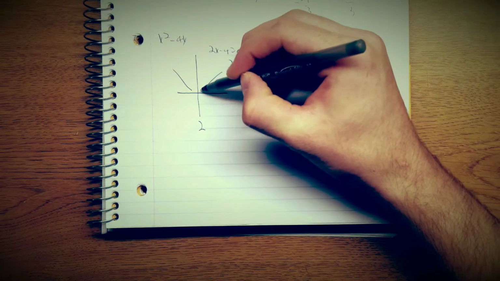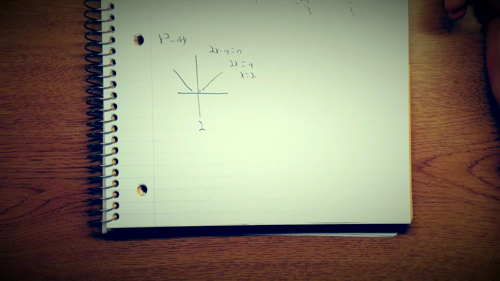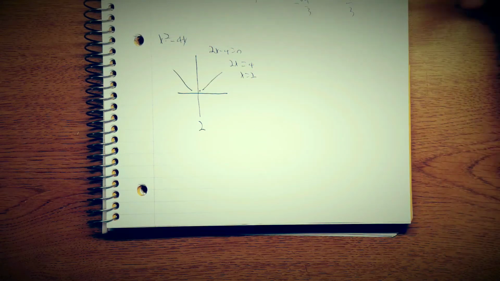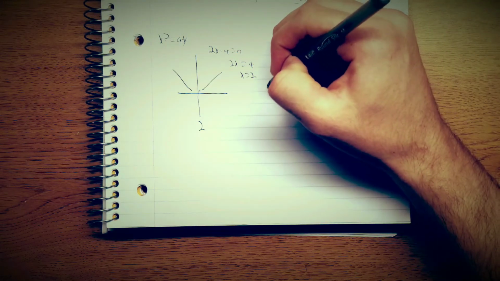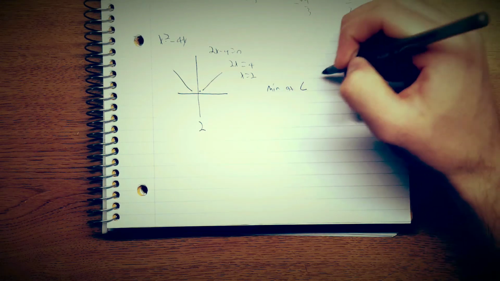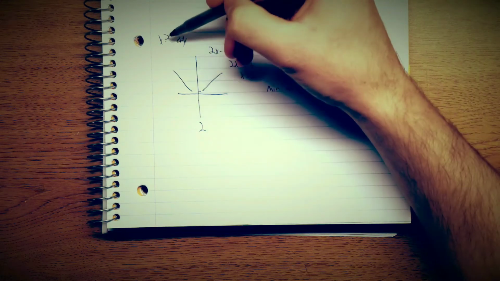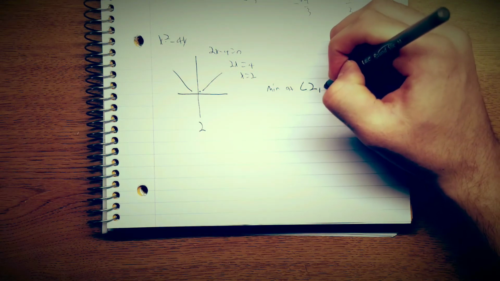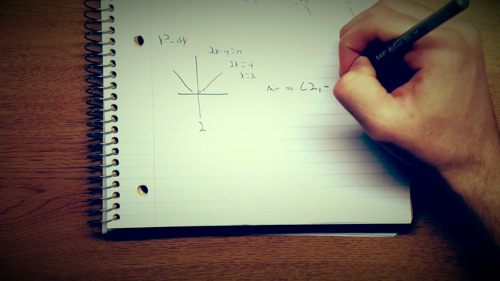So we know we have a minimum at 2. Now to find the y value, we would plug this back into the original equation. So I'll go ahead and do that. So we have a minimum at 2, comma, negative 4.